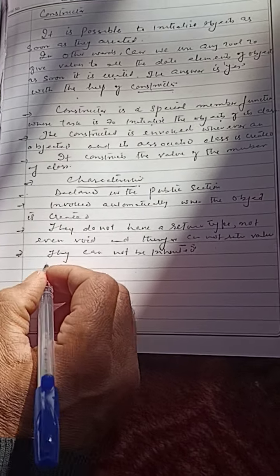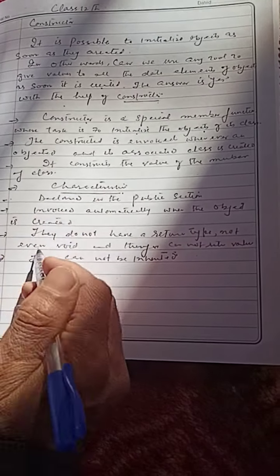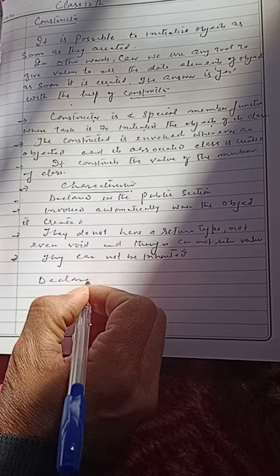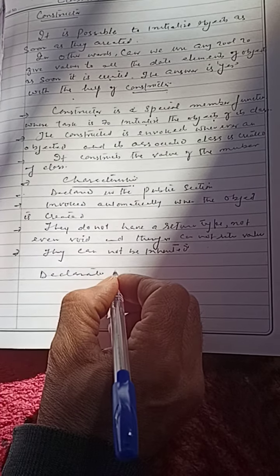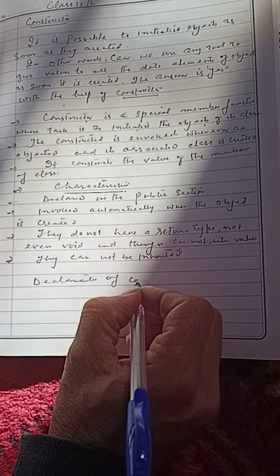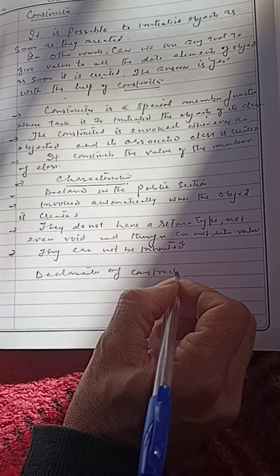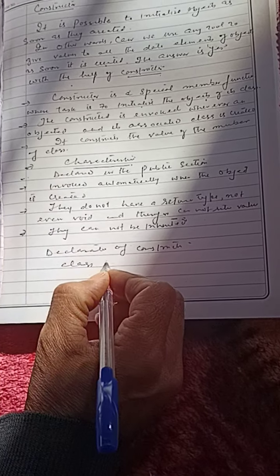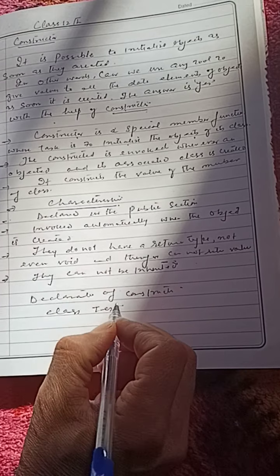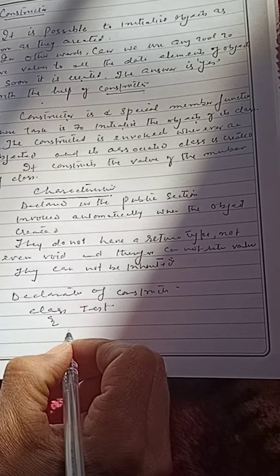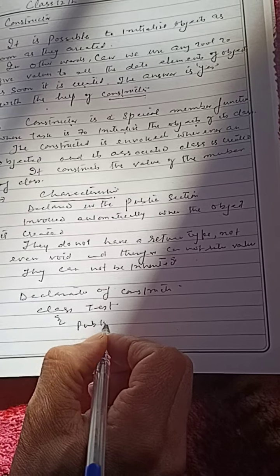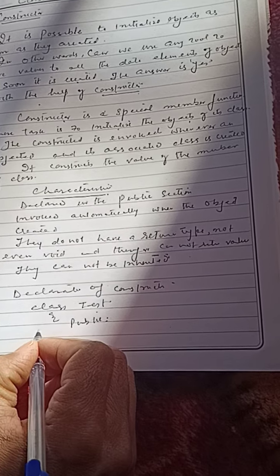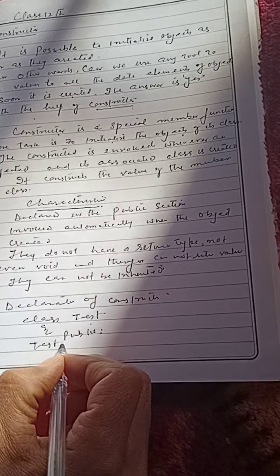Now these were the characteristics of the constructor. Now the declaration of constructor. Class test, for example, and brace, public, test.